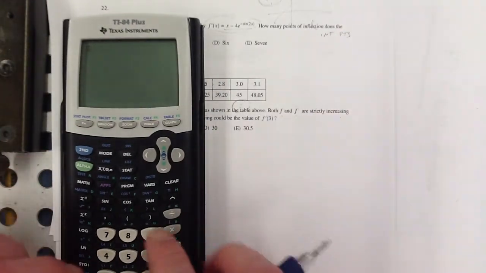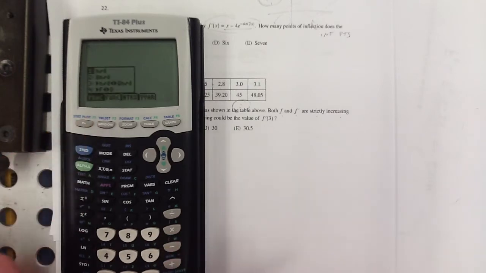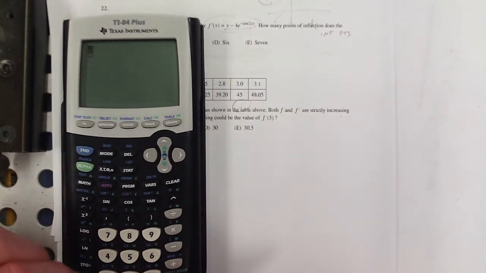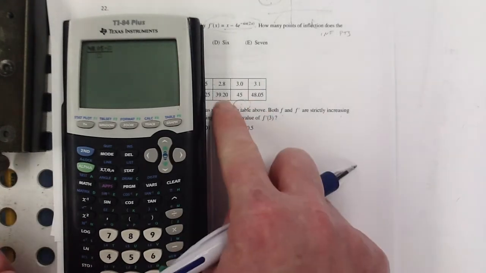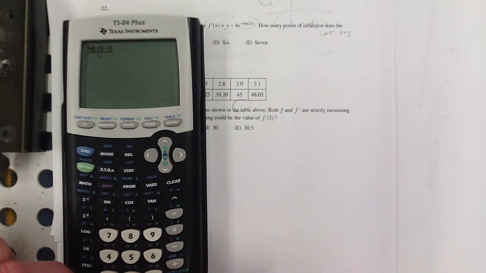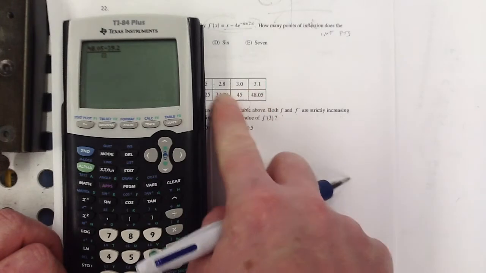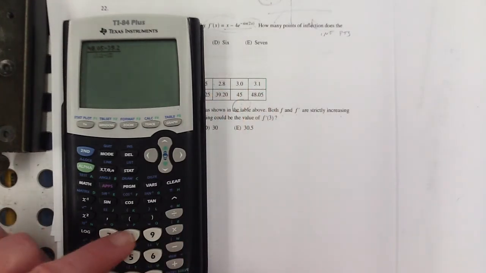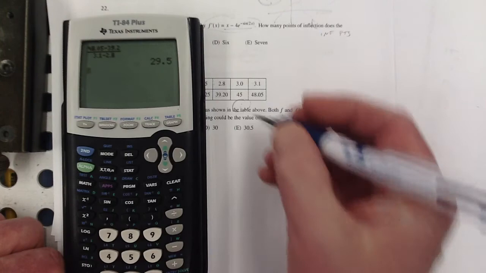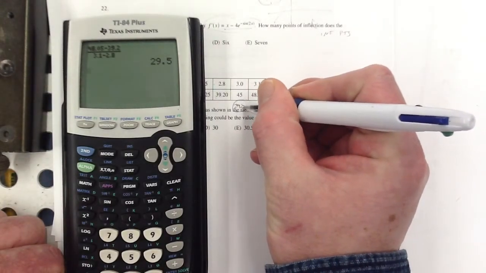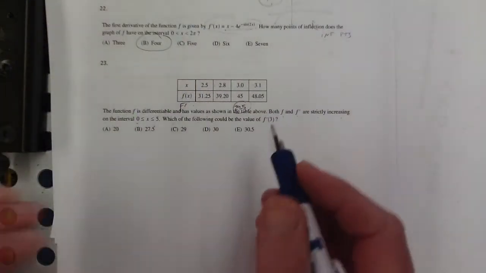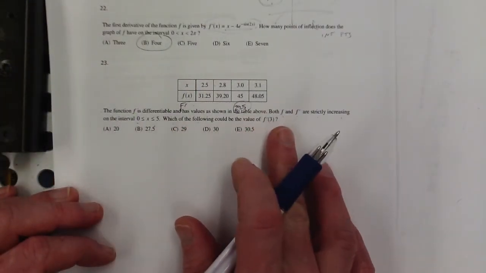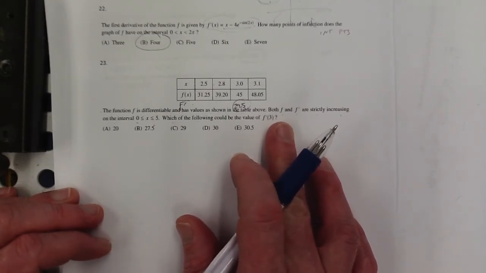So rise over run. Make a little fraction thingy here. So 48.05 minus 39.2 over 3.1 minus 2.8. Okay. So which one of these could be the value of f prime of 3?